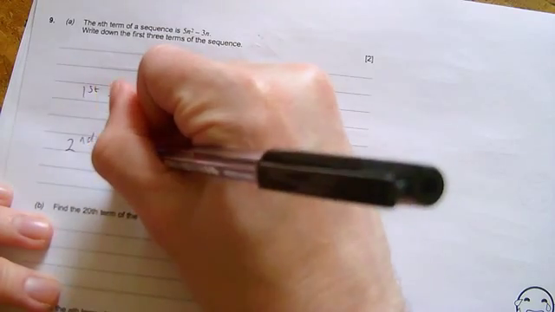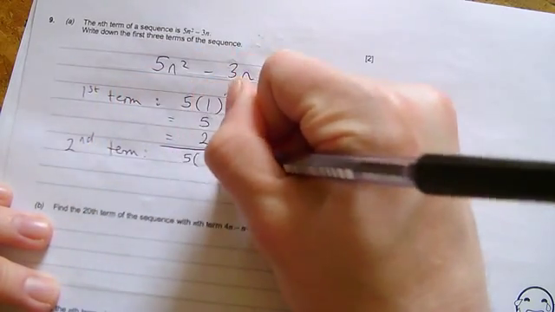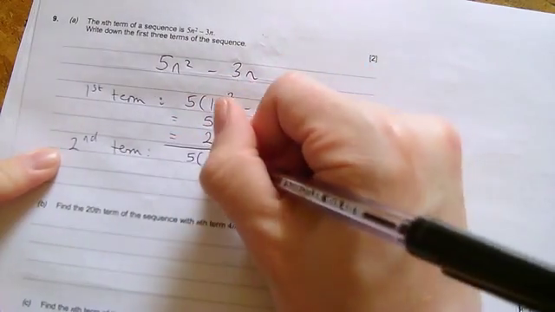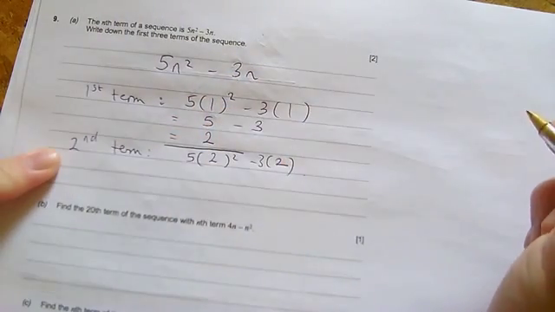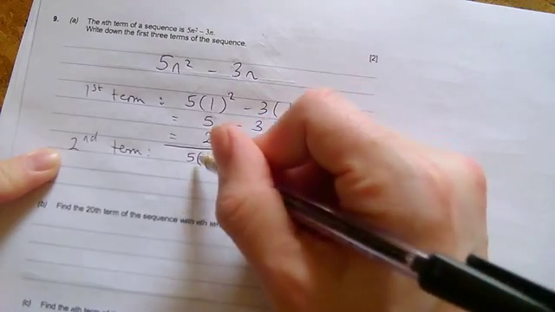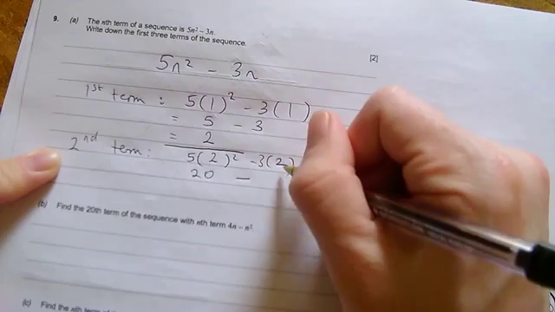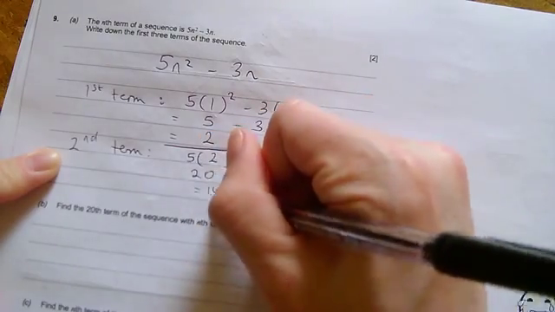For my second term, I need to change the n to open brackets again. And then because it's the second term, I sub in 2. So 2 there and 2 there. 2 squared is 4. 4 times 5 is 20. 20, take away 3 times 2, which would be 6, is 14.